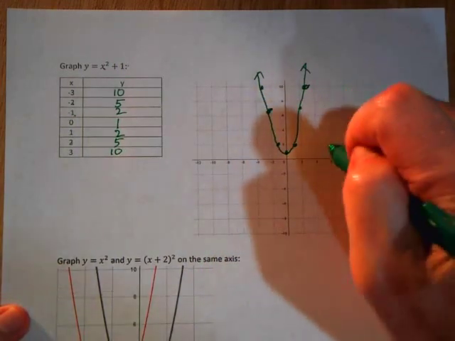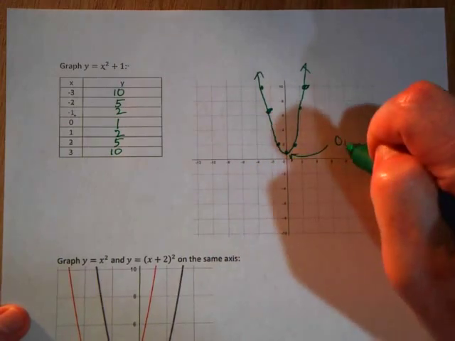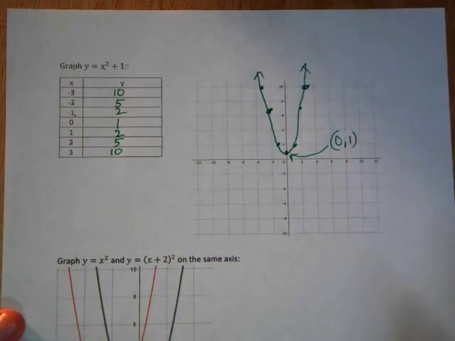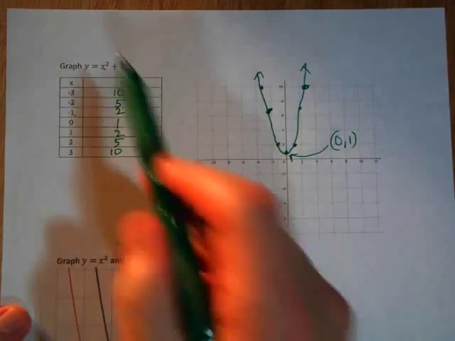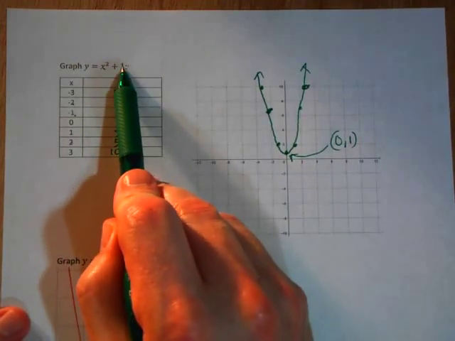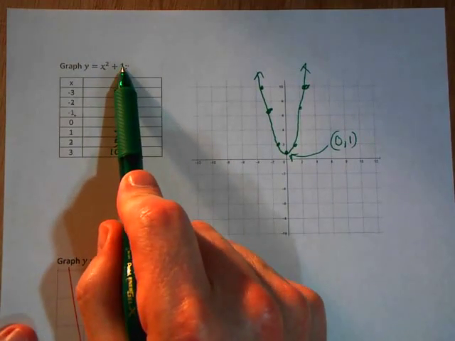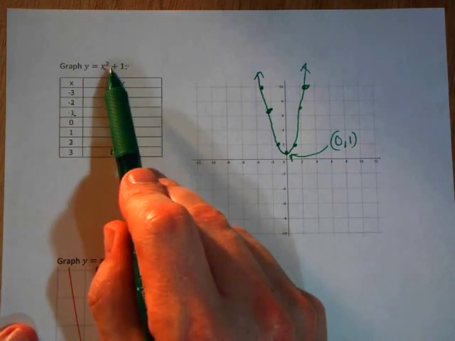Anyway, our vertex is 0, 1. So, I was guessing you wouldn't be surprised. The plus 1 did the opposite of the minus 3. The minus 3 moved the graph down by 3. The plus 1 moved it up 1.